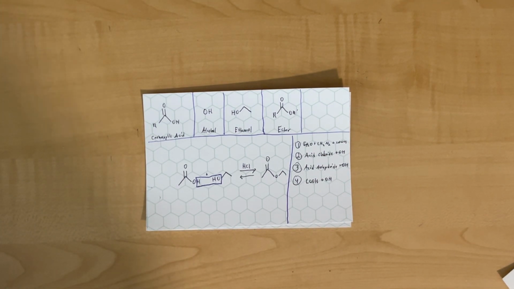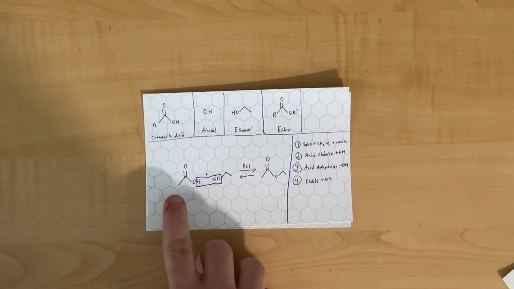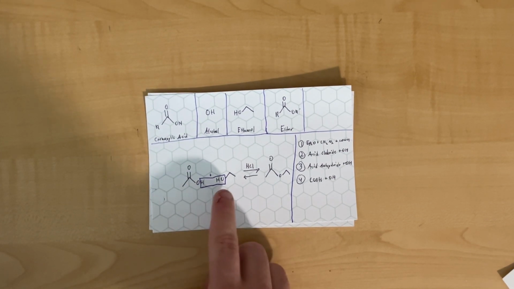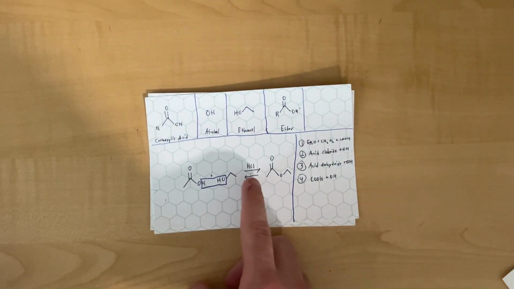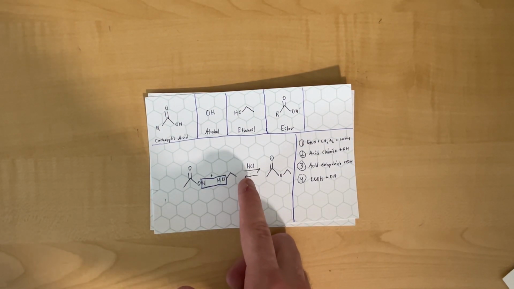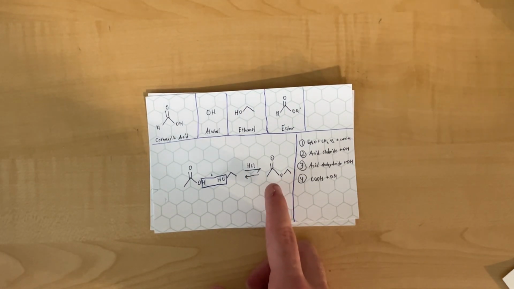So right here, I've written at the top of this card 4 key players, or really 3. The ethanol is just an example of what some of the reagents could be. So if you look at the general mechanism, what you have right here is a carboxylic acid component and an alcohol component, which combine with acidic protons from hydrochloric acid or any other sort of acid to create an ester molecule.